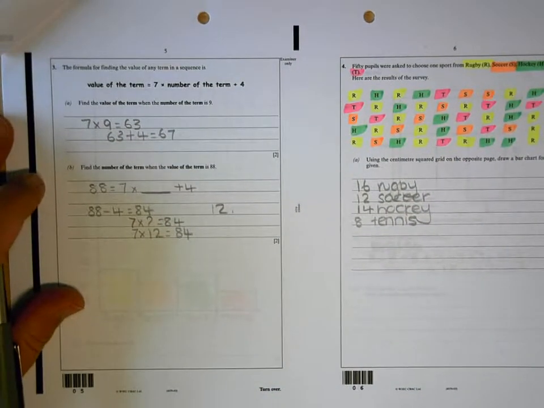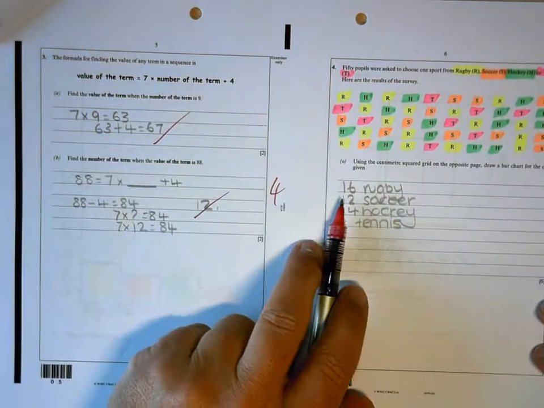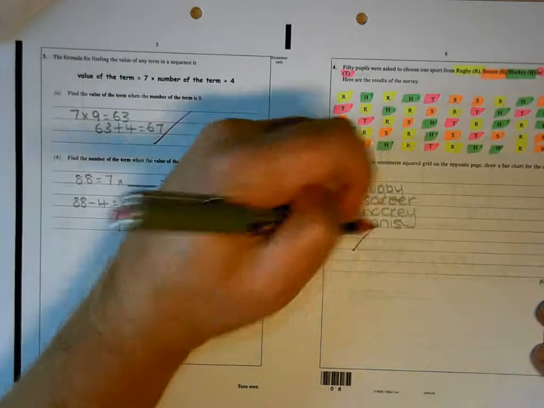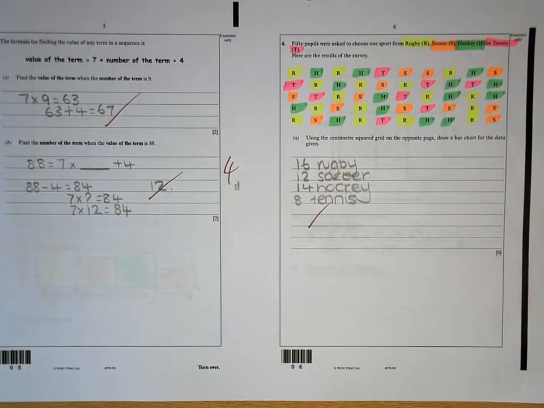That's an encouraging start. 67 and 12. Well done. 16, 12, 14, 8. That is correct. And you showed me a method there. It's quite a complicated method.